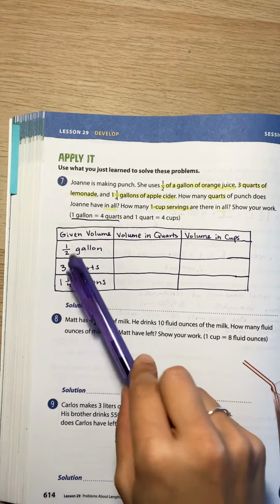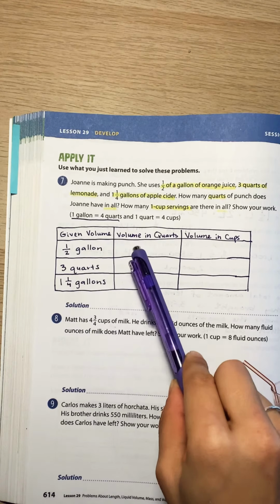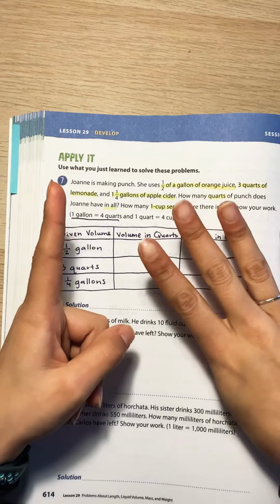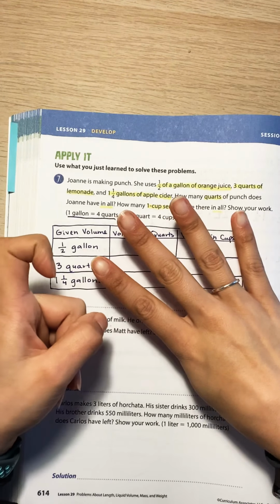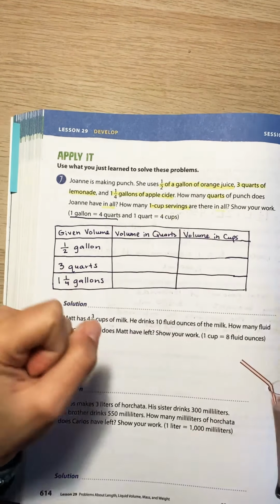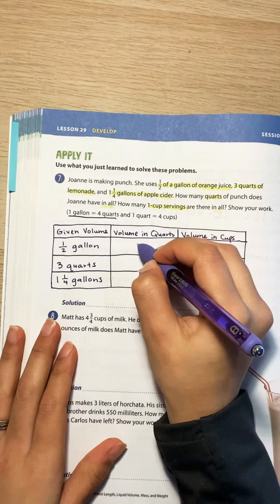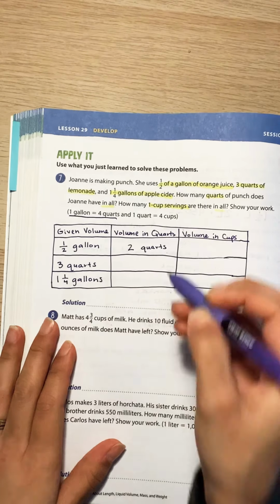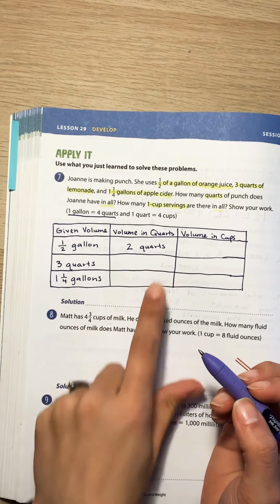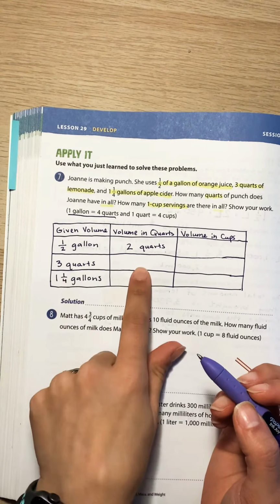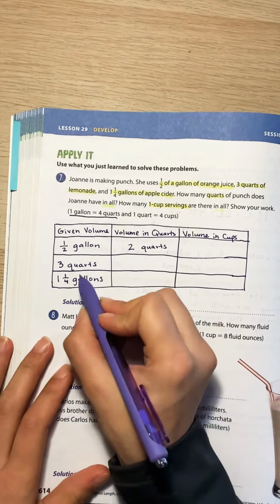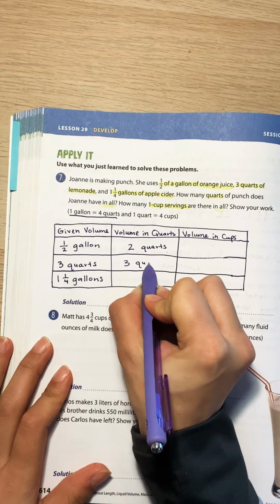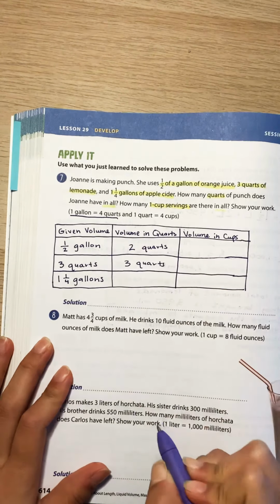Okay, so half a gallon is going to be how many quarts? If 1 whole 1 equals 4, half is going to be 2. So 2 quarts. So half a gallon equals 2 quarts. So 3 quarts equals how many quarts? Obviously that one's in quarts already. We don't need to convert it. We don't need to change it. It's already there. 3 quarts equals 3 quarts.